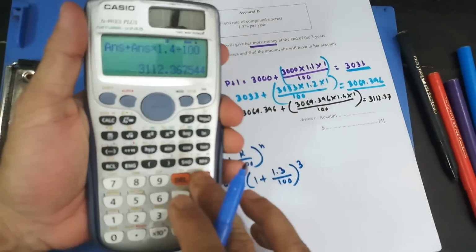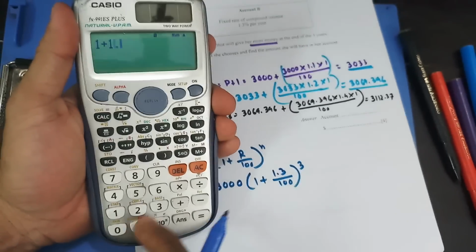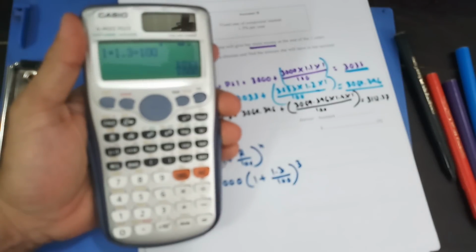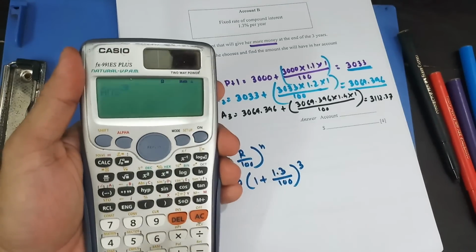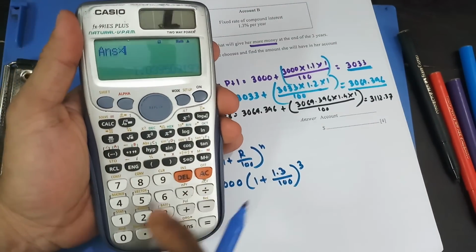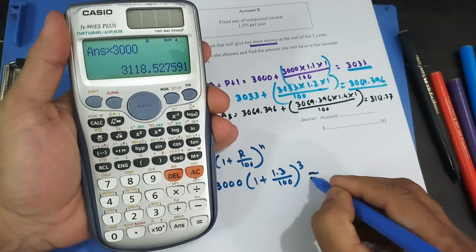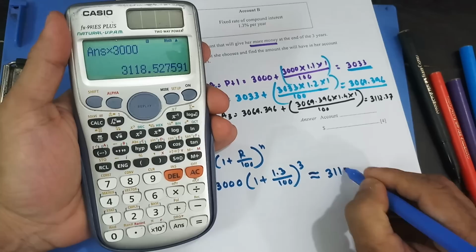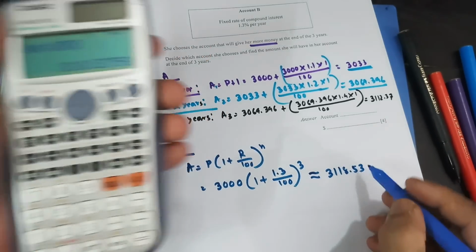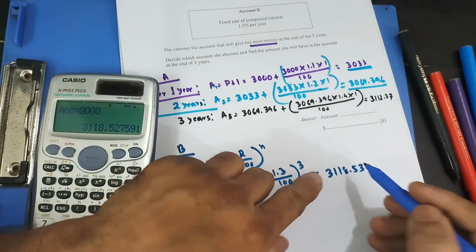Let's see what we got here. 1 plus 1.3 divided by 100, to the power 3, times 3000. This is going to give me approximately $3,118.53.